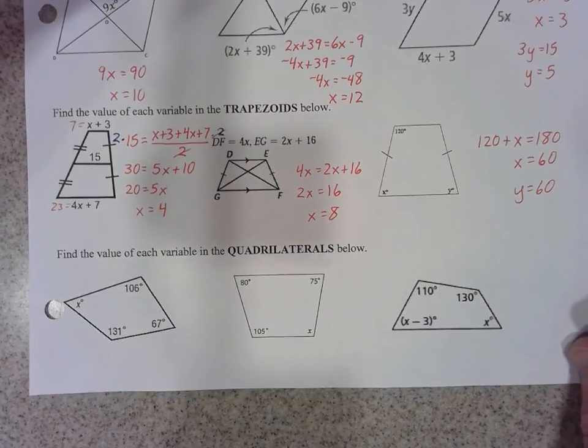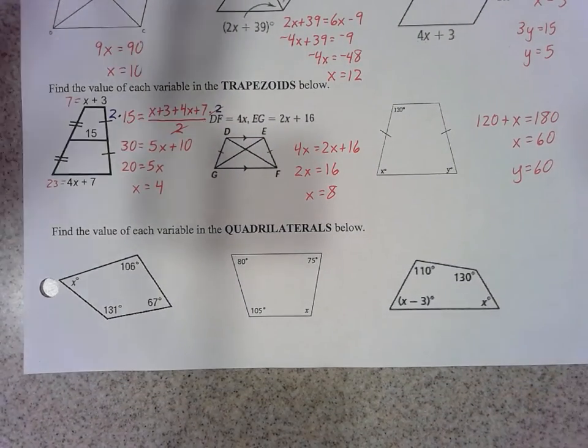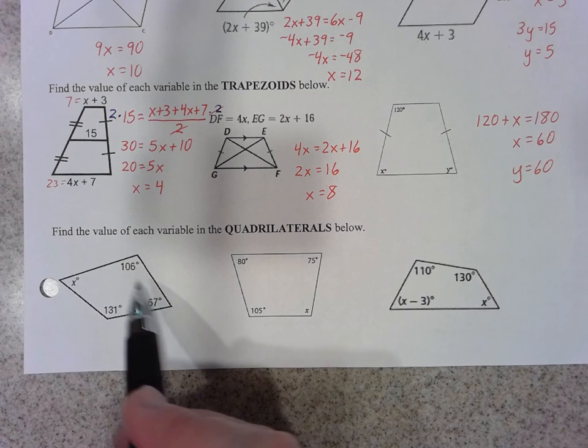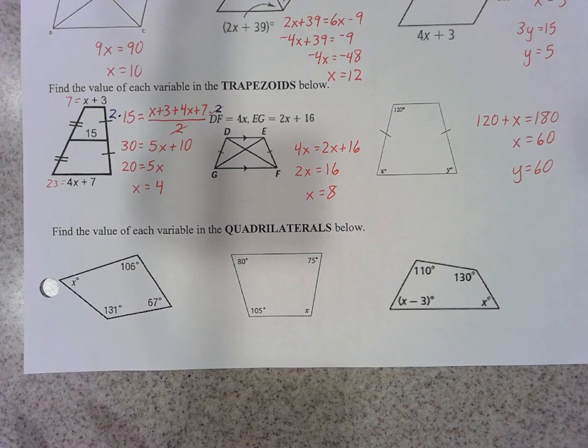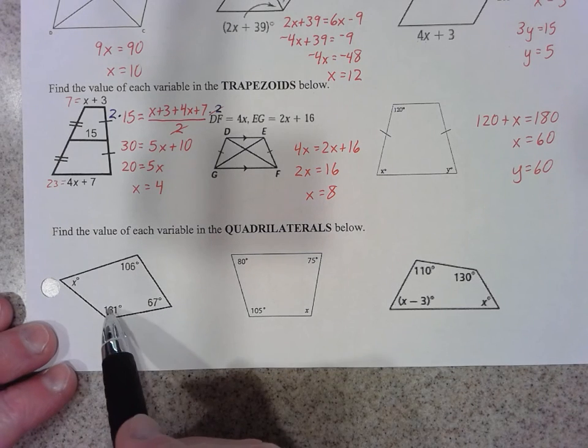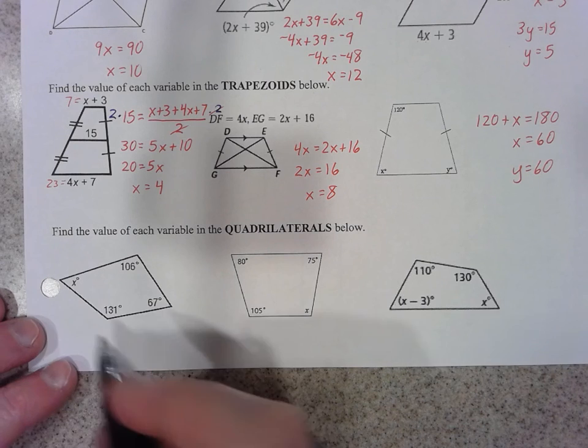And lastly, find the value of each variable in the quadrilaterals below. So if we are given the 4 angles, or we're working with just the 4 angles of a quadrilateral, that means we need to set up an equation because the quadrilateral angles always add up to 360.